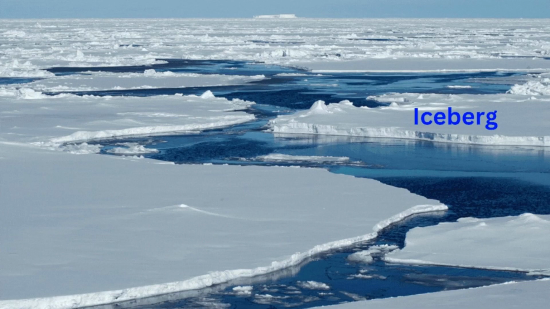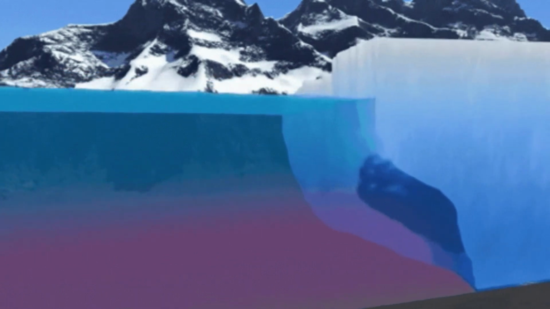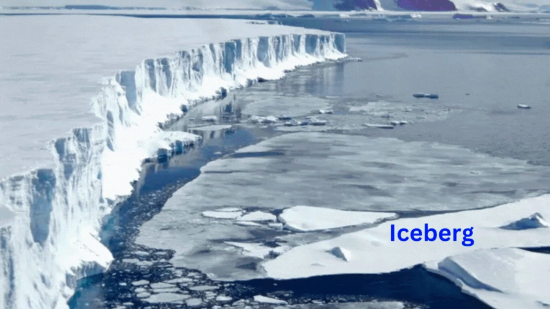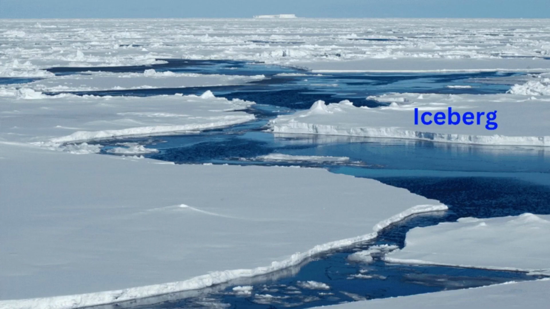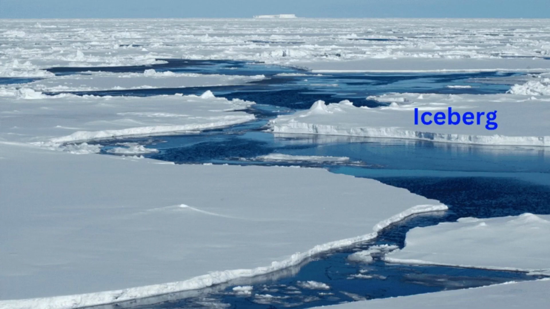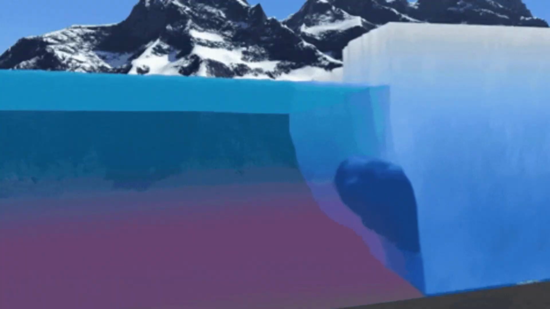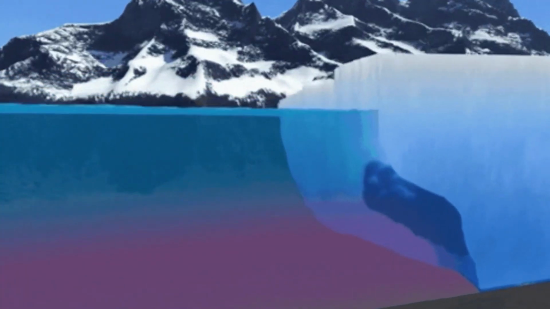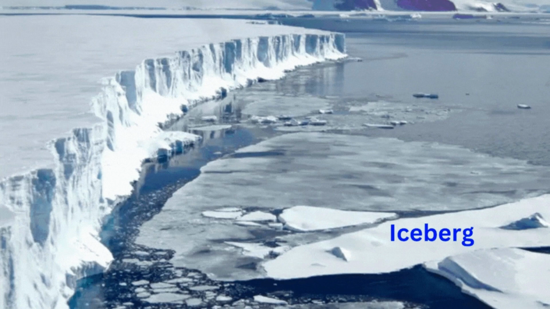Soon, the top has nothing to support it. So pieces of glacier break off, making icebergs. As temperatures increase, more melting occurs, sending more ice into the sea, which contributes to sea level rise.